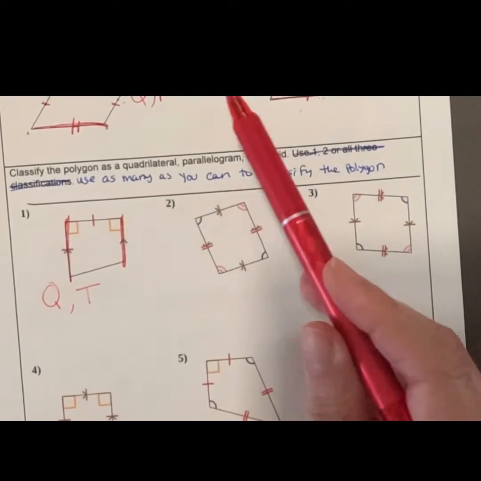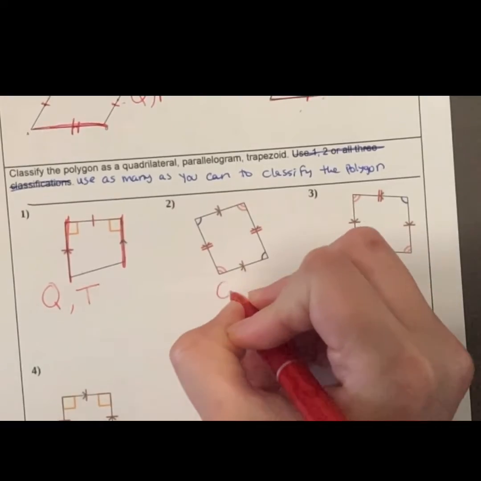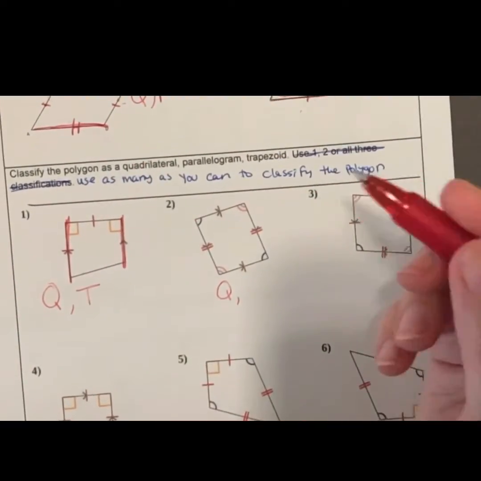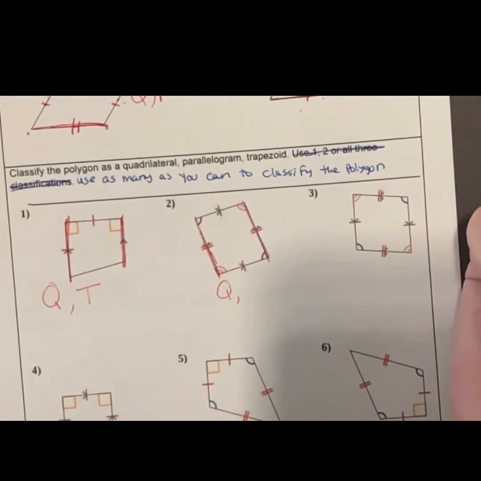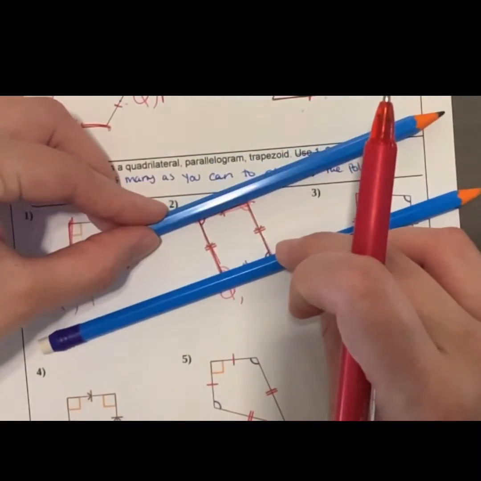All right, let's look at this one. Is it a quadrilateral? Does it have 4 sides? Yes, so it's a Q. Is it a parallelogram? Are opposite sides parallel? Well, let's see. These are parallel, yes. And these are parallel. They go straight and they're never going to touch. Yes.